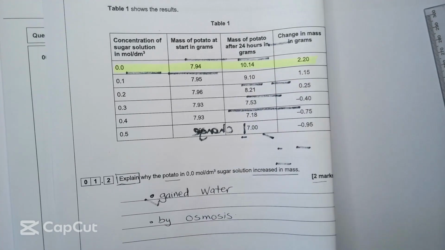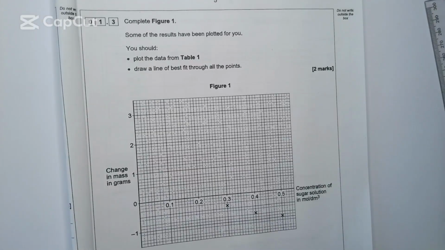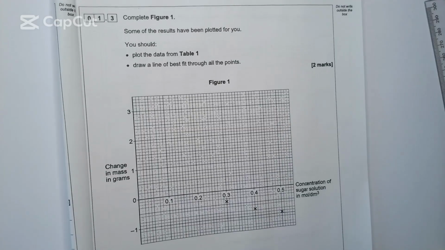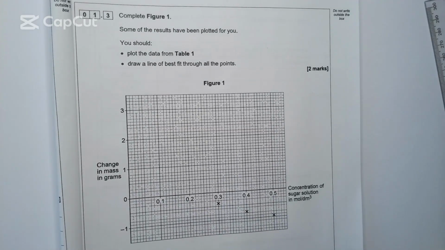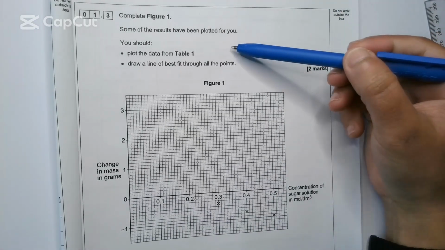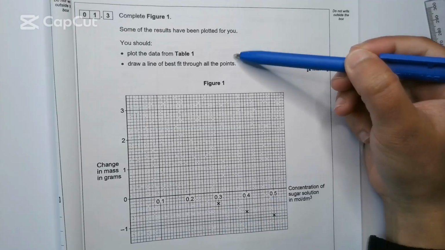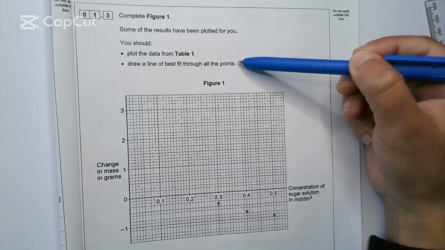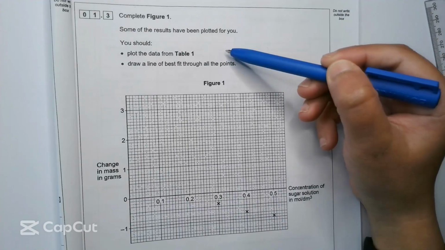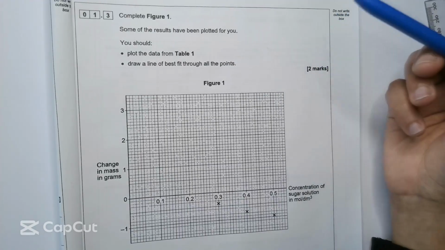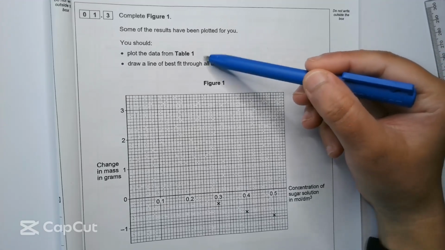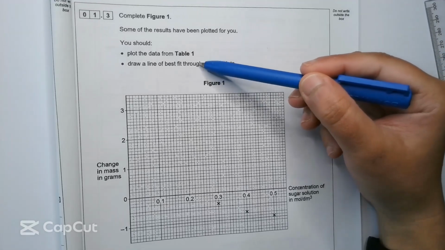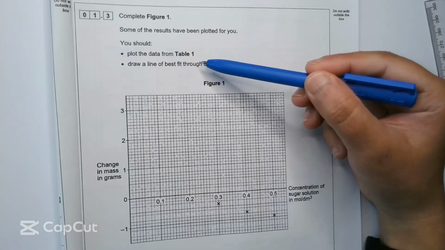Okay, right, next question. So complete figure 1. Some of the results have been plotted for you. You should plot the data from table 1. Draw a line of best fit through all the points. Now, it's really important that you pay attention to the scaffolding that they've provided, okay? And as soon as you've covered each point, just tick it off, because I've seen lots of students, when I mark their mock exams, that they do part of the question because they haven't gone back and looked at what the question required of them.